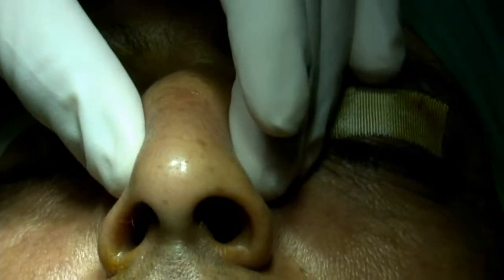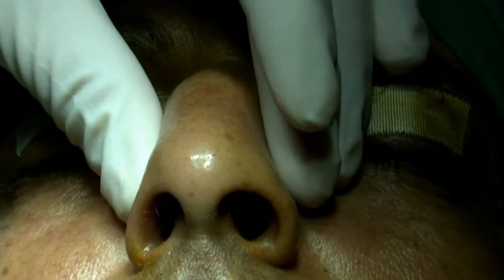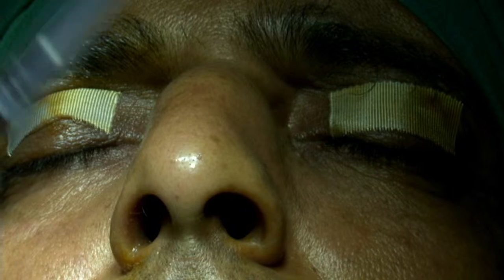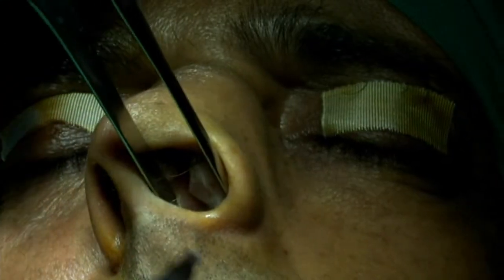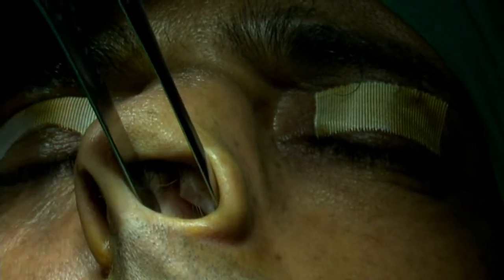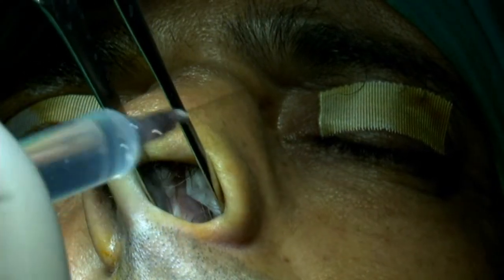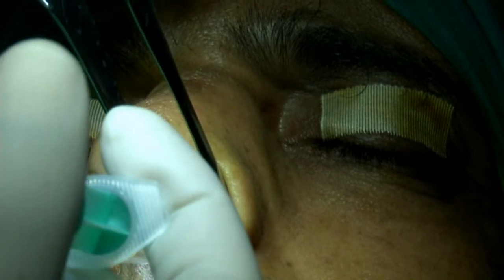So I already infiltrated, but just for the demonstration, we infiltrate the cold saline. Okay, this is the cold saline. Usually we use a 5 ml syringe and a 26 gauge needle. Just like when you do septoplasty, then we infiltrate, but rather than blanching, you get a good ballooning. Look at that.